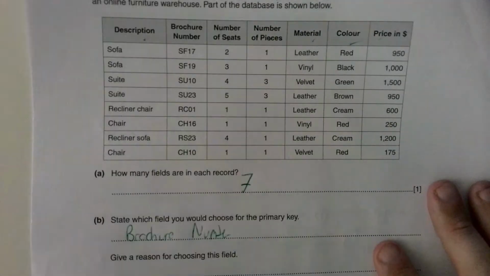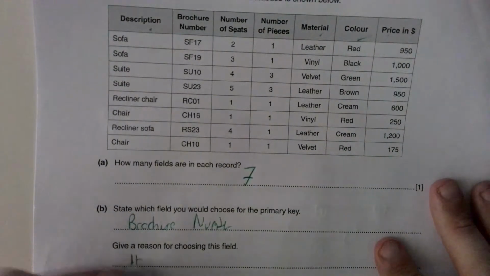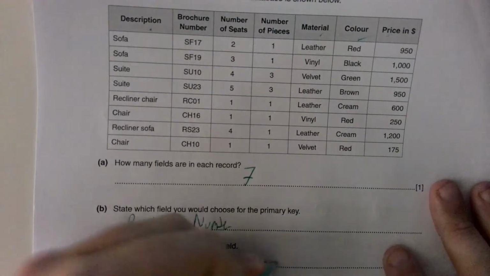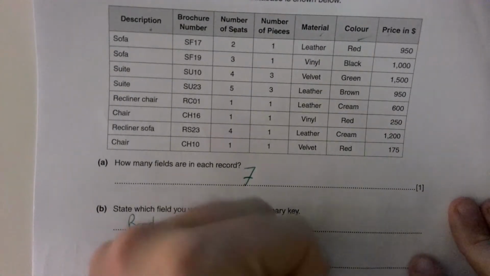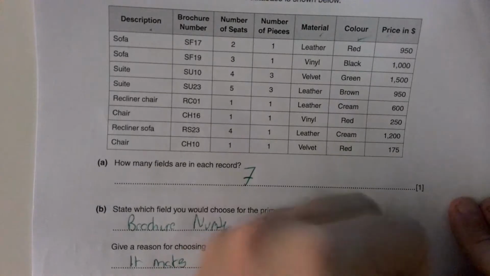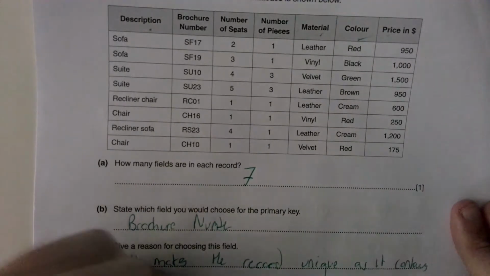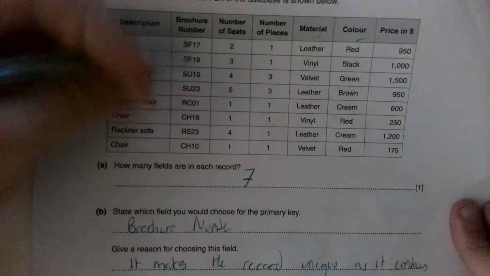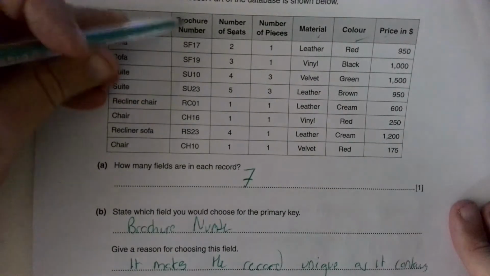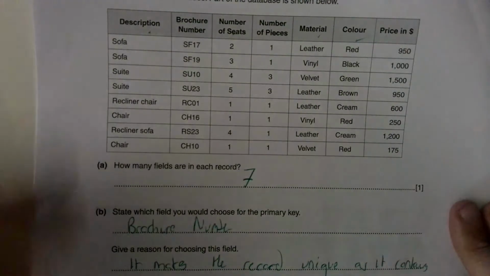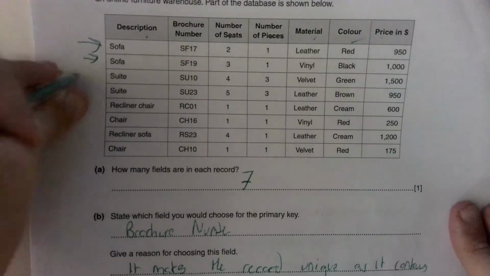Given reason, it makes the record unique as it contains unique values. So this has got unique values in it, thus making this a primary key. It'll mean that the whole record, so this is a record, this is a record, will be unique based on this.